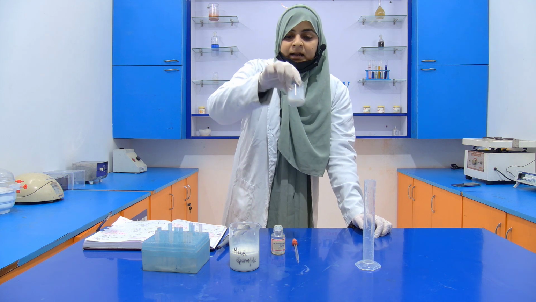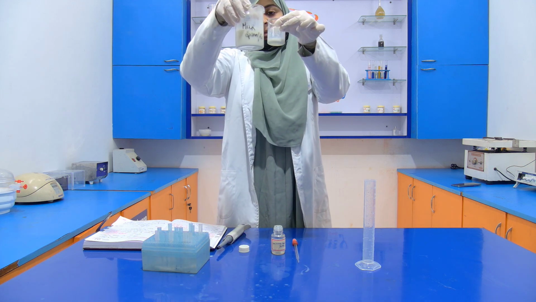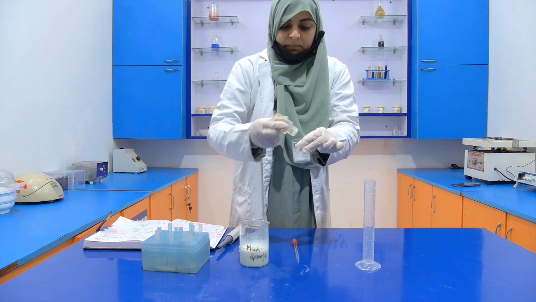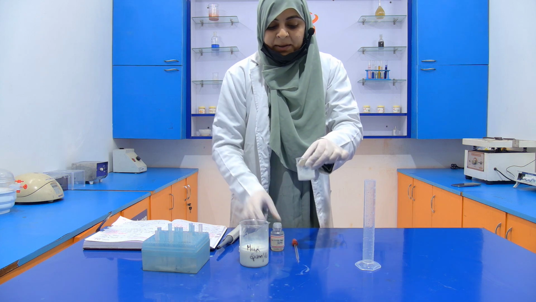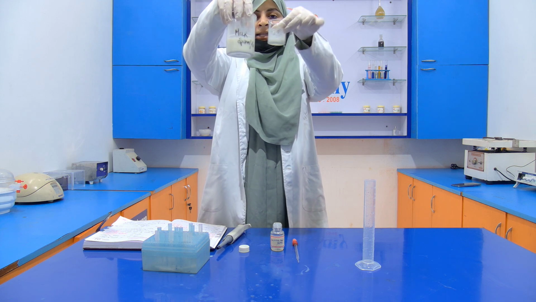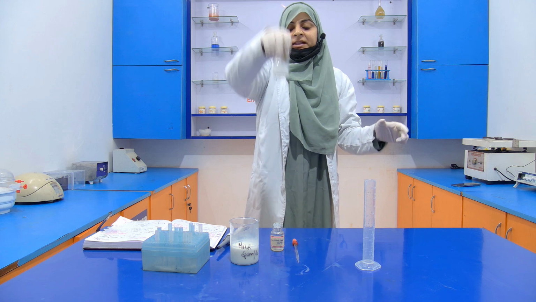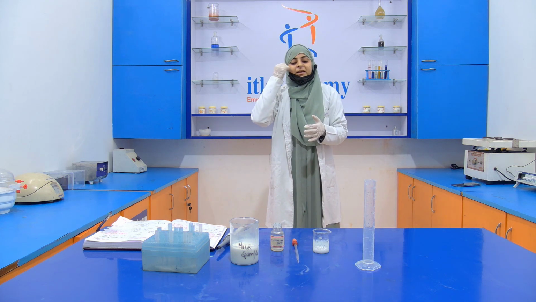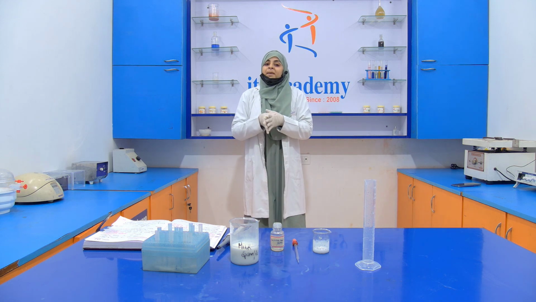Here you see that the color of the milk slightly changes. If you compare this milk with our natural milk, then the color of the milk is slightly changed, a slightly yellow color appears, which means that this milk is not adulterated with skim milk powder. If orange color develops, then it means that it is contaminated, or you can say that it is adulterated with skim milk powder.